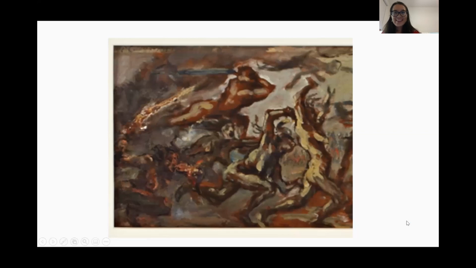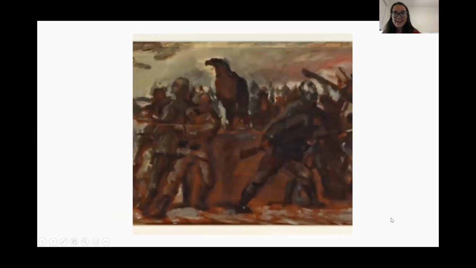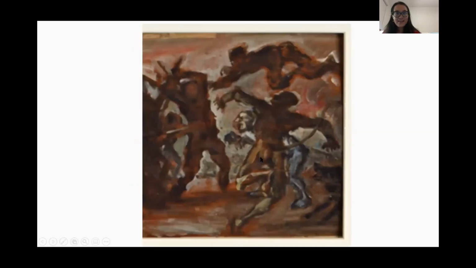Great. Okay, we're going to look now at the second piece of this painting, which is the middle portion. Again, same thing. If anything stands out to you, you can put that in the chat. And then finally, this is the rightmost portion of the painting.